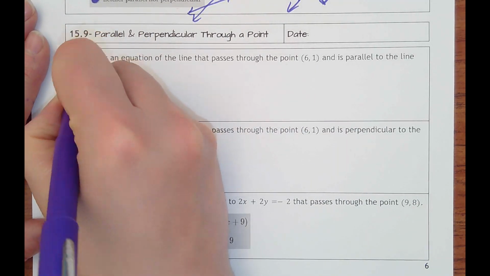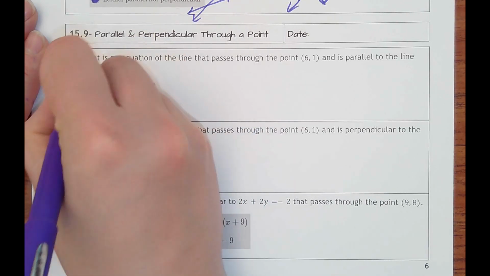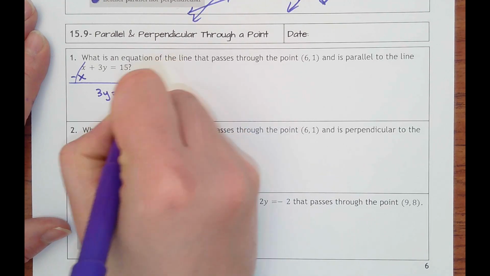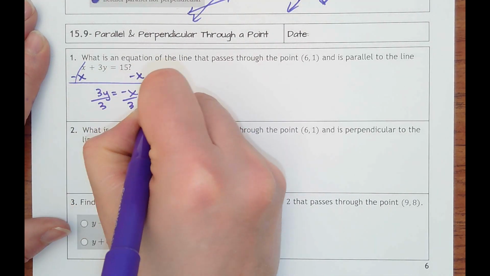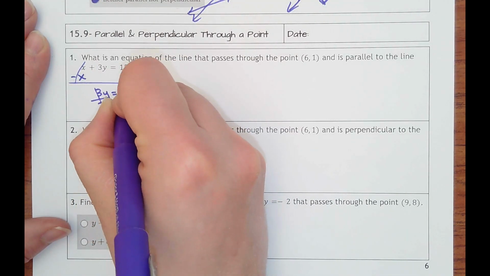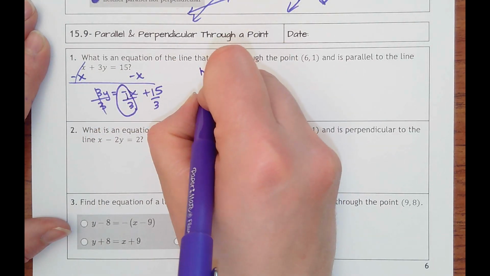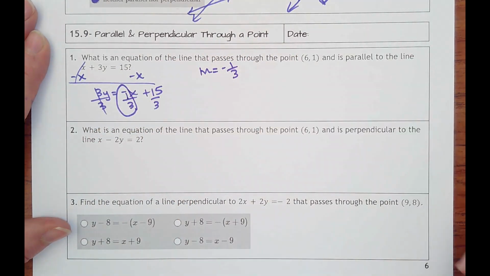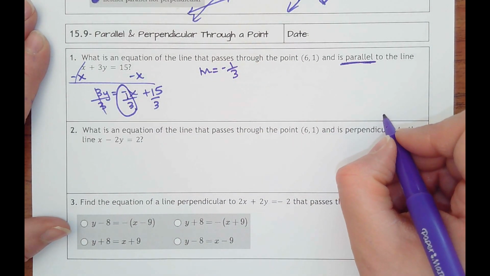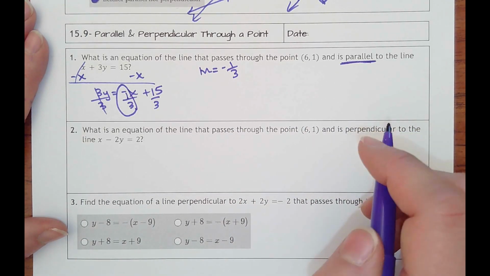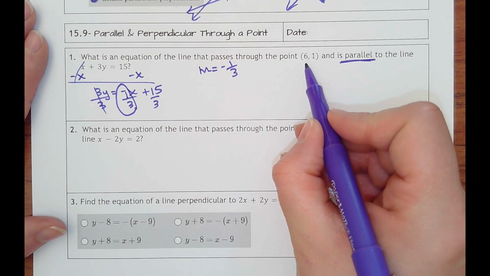You would have to subtract the x over, get 3y equals negative x plus 15, divided by 3. And we know that we're only worried about the slope, or the number in front of x. Well, there's a 1 there, so that'd be negative 1/3 is your slope. If we want another line to be parallel, we know that our m is going to also be negative 1/3 of the second line.